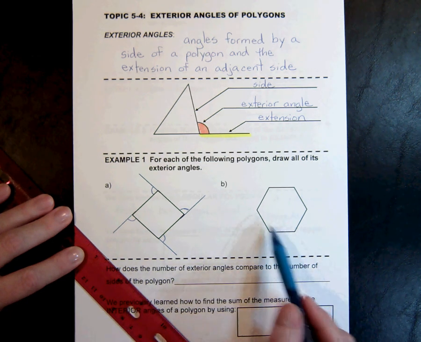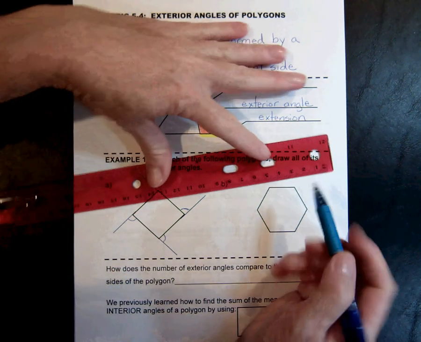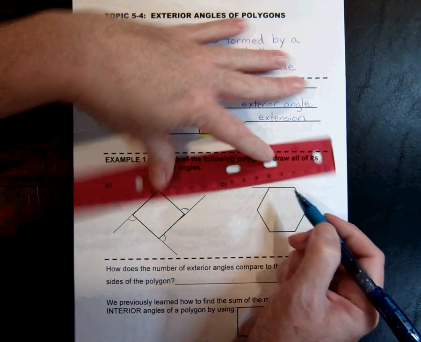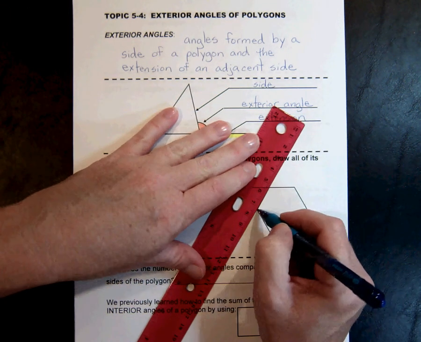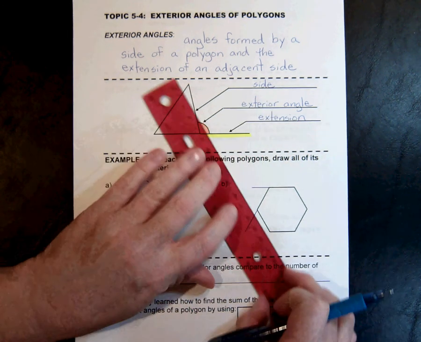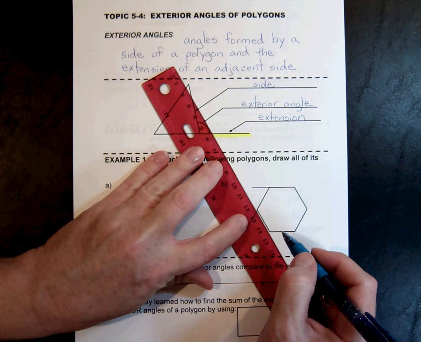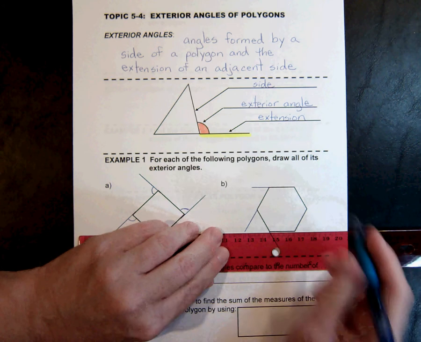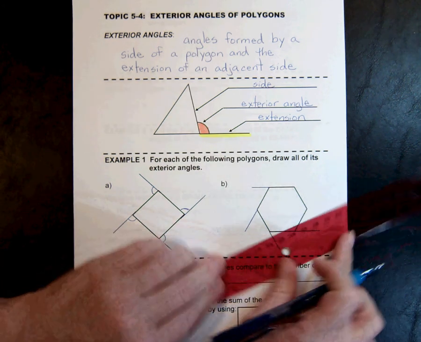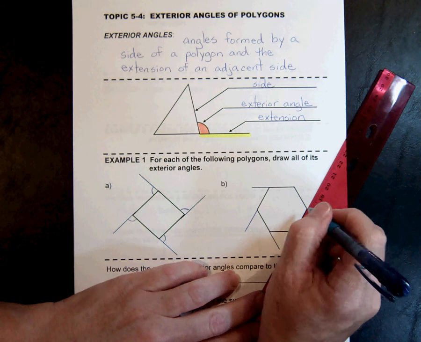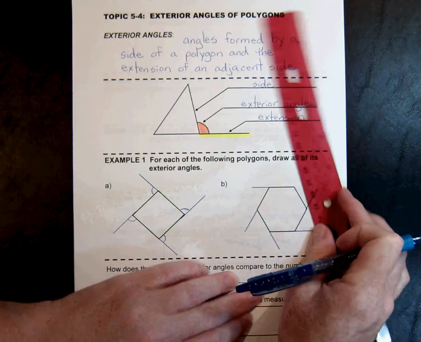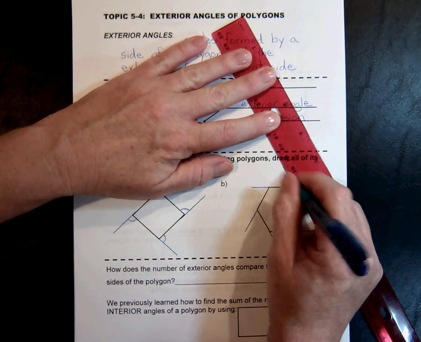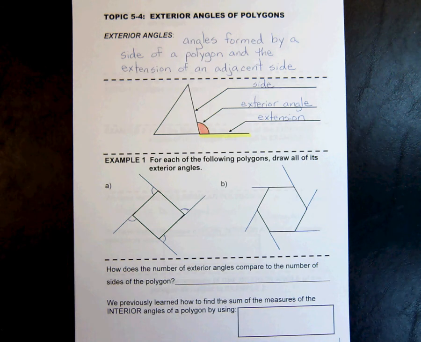This is a six-sided figure, so it's a hexagon. It looks to be a regular hexagon. Remember, equiangular and equilateral is regular. But again, notice how I'm going in a pattern all the way around, making this extension from the vertex following the vertex before it. So you should be able to create only 6 extensions on 6 sides. Don't add extras, but if you do it in a pattern, you can show all of these.